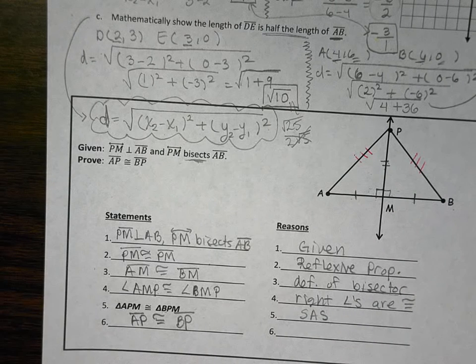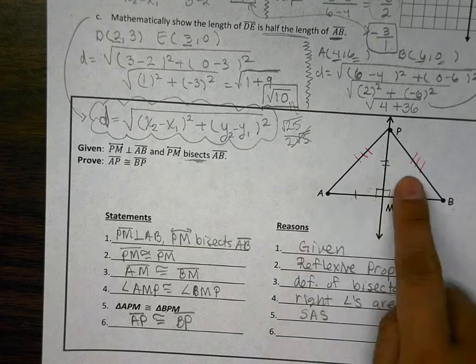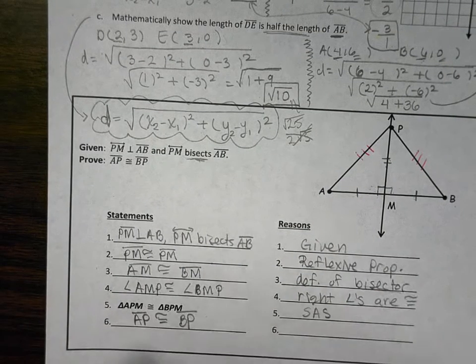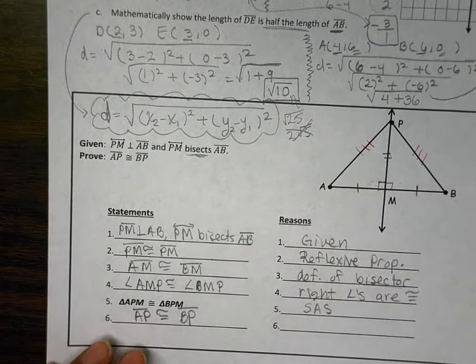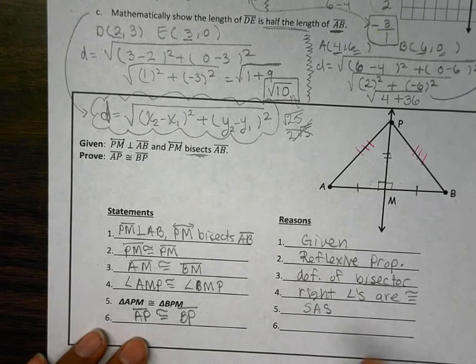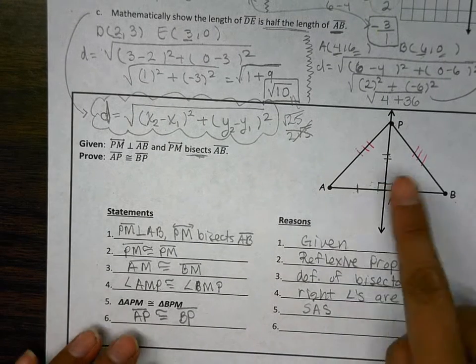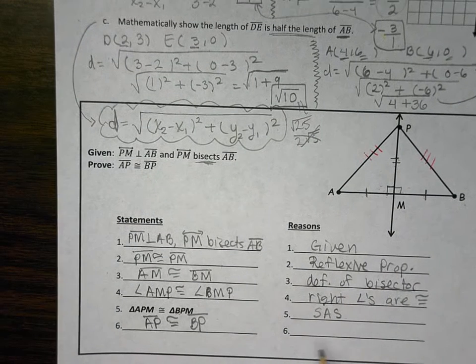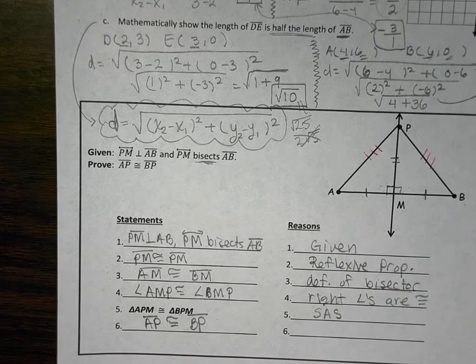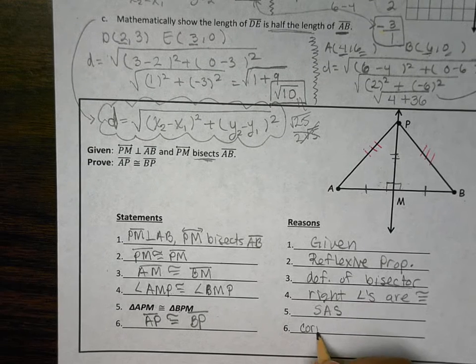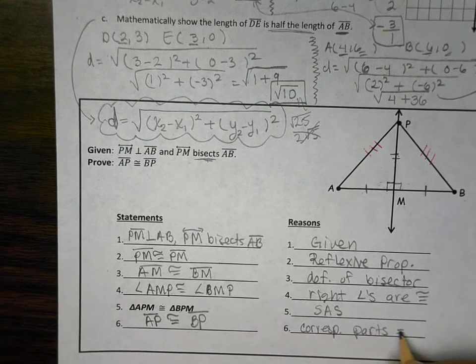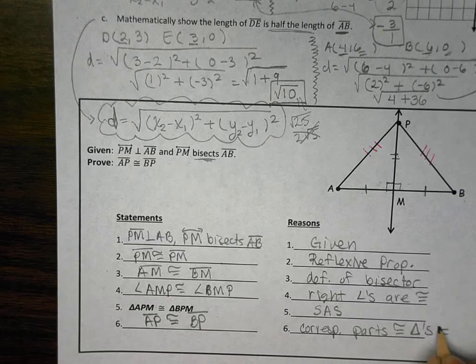I just proved that these two triangles are congruent, and what do we know about corresponding parts of a congruent triangle? Don't say it out loud, just think about it. What do we know about corresponding parts of congruent polygons? Okay, now I'm ready. Who's going to give me what I fill in here? Yes? Corresponding parts of congruent triangles are congruent.